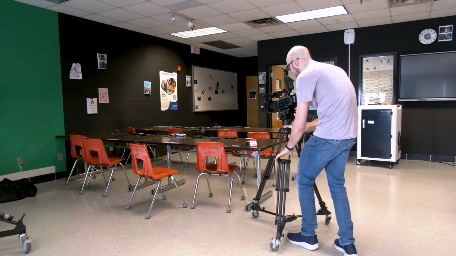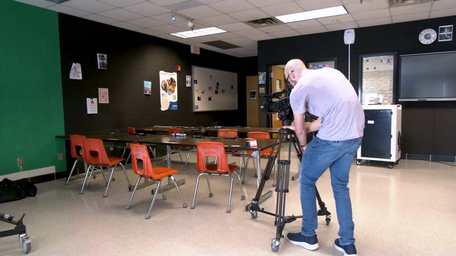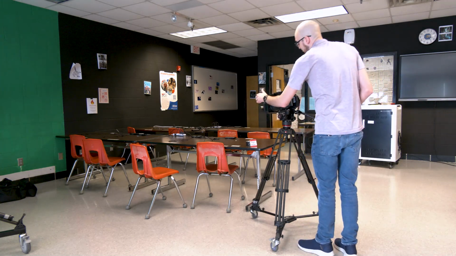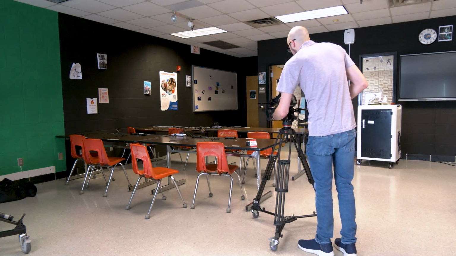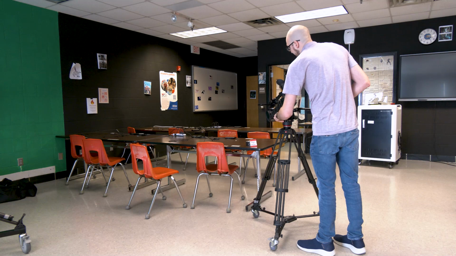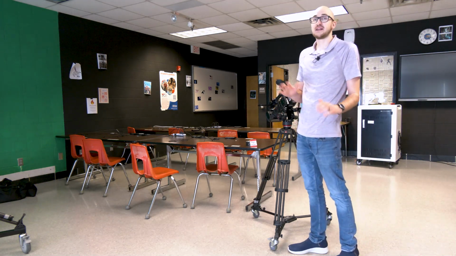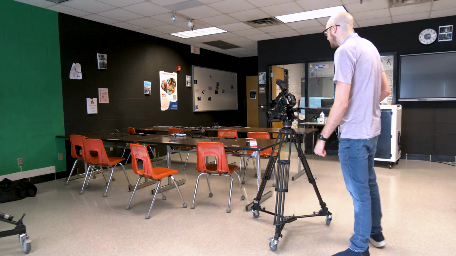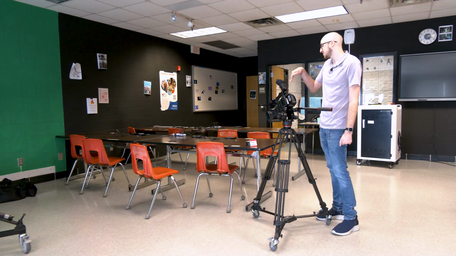And a quick note on gear while we're setting up here is that it does not matter what tripod or camera you are using for this exercise. The whole point here is just that we are focusing on the vocabulary. So this can be done with any camera, this can be done with any tripod setup, any of it will work for this assignment.